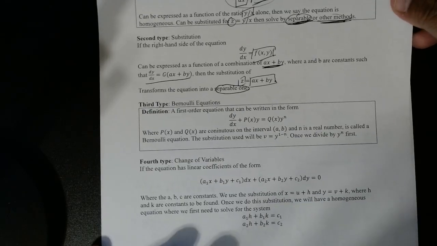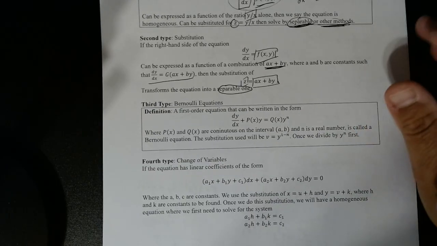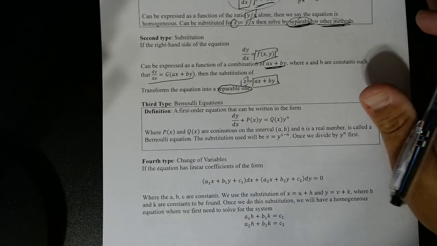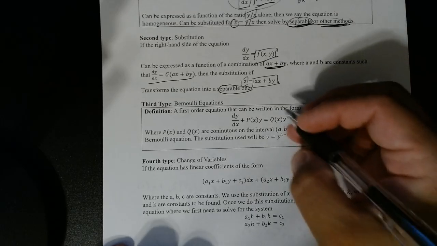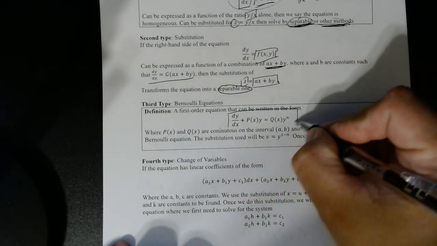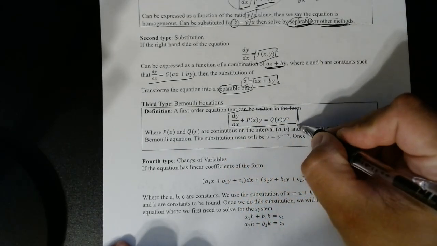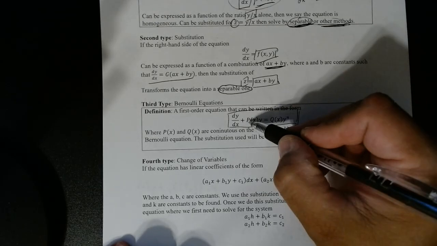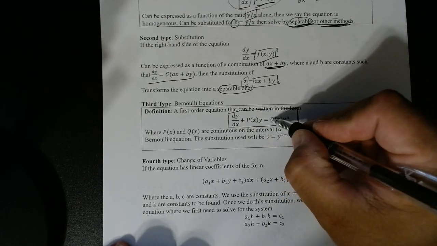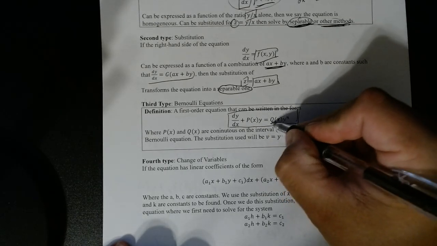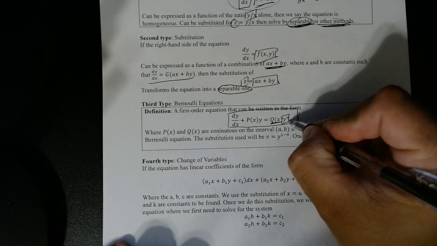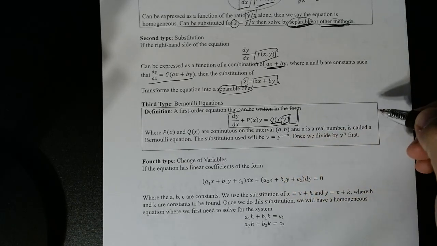The third way is a very unique one. This is actually very popular in mathematics. It's called the Bernoulli equations. Bernoulli equations are any first order equations that look like this. This looks kind of similar to what we already had. We had p of x times y, but this time the q of x is something in terms of x times y to some power.